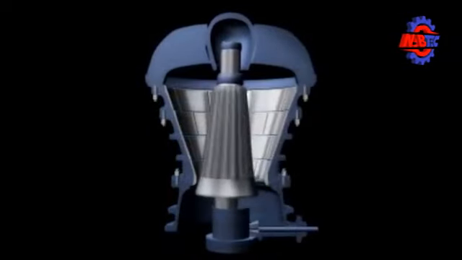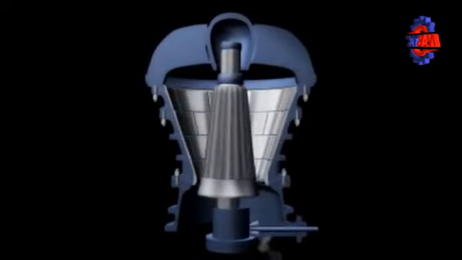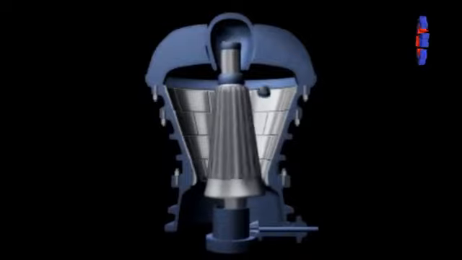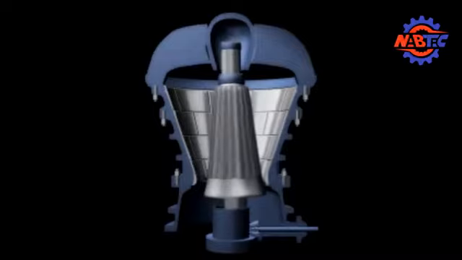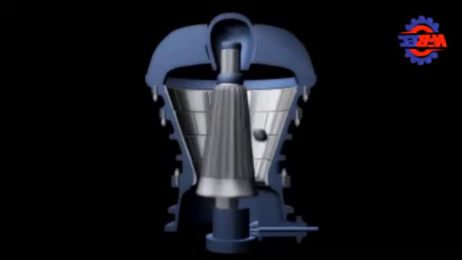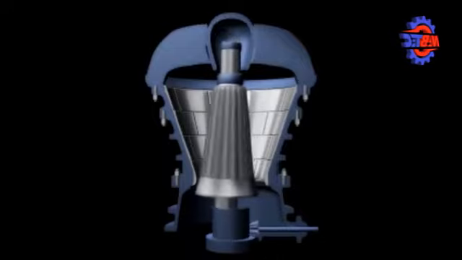Viewed from the side, the motion of the main shaft is like that of a pendulum. As the gap closes, the ore is nipped and broken. When the gap between the mantle and the concaves increases, the broken ore is released and falls lower in the crusher cavity where the gap is narrower.